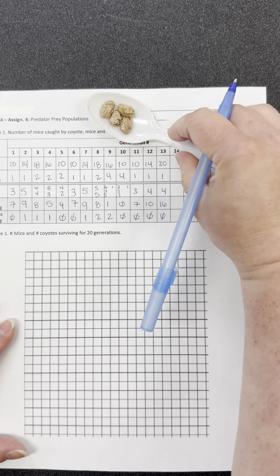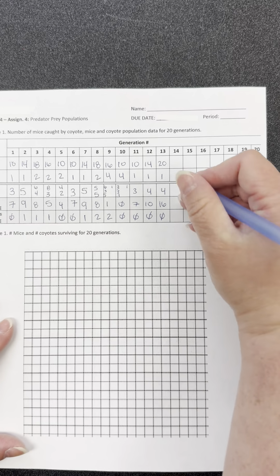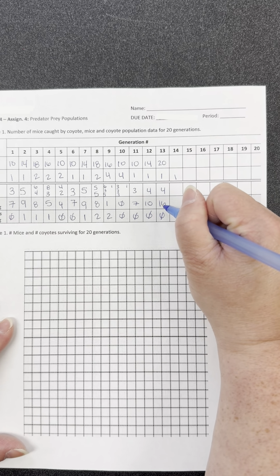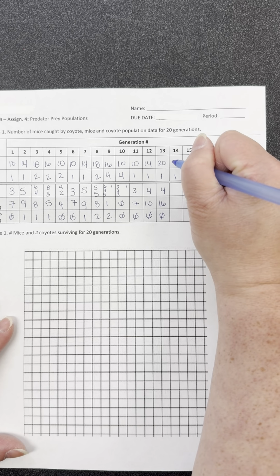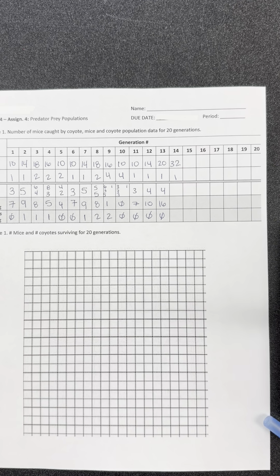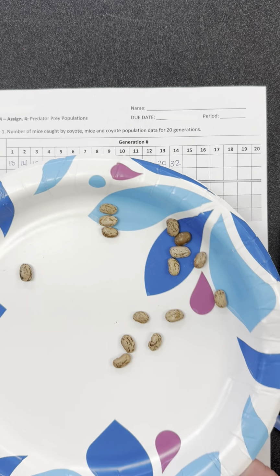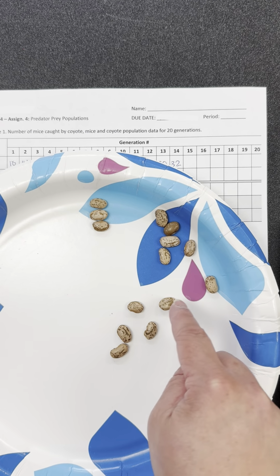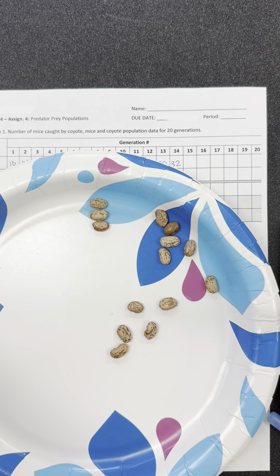No surviving coyote. Another coyote has to move in from another area. These 16 mice that survived are super happy. They're gonna double and become 32. Oh no, and I just threw those beans somewhere else. 1, 2, 3, 4, 5, 6, 7, 8, 9, 10, 11, 12, 13, 14, 15, 16. Okay, so we gotta add 16 more.